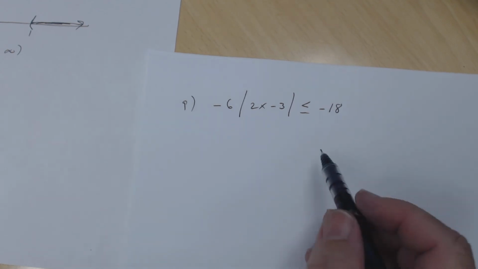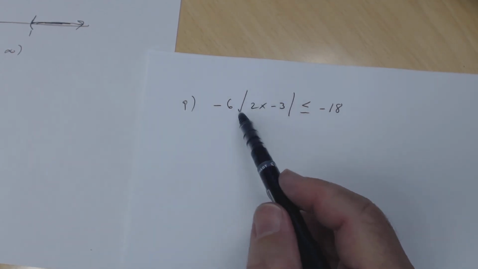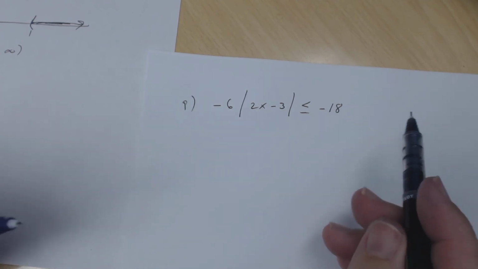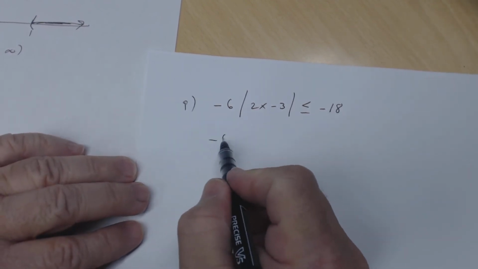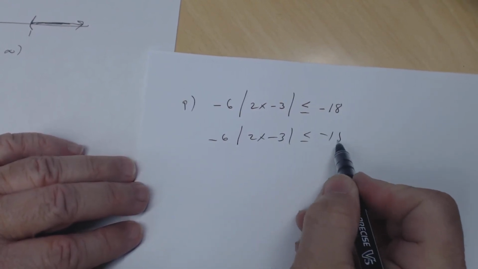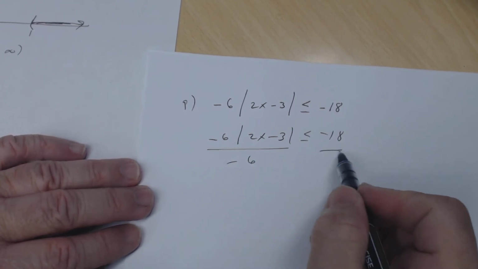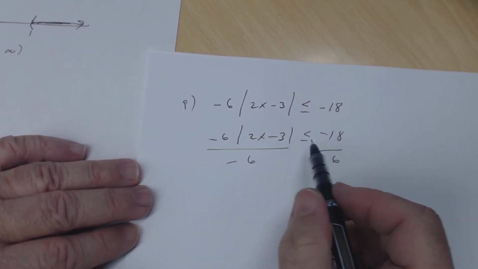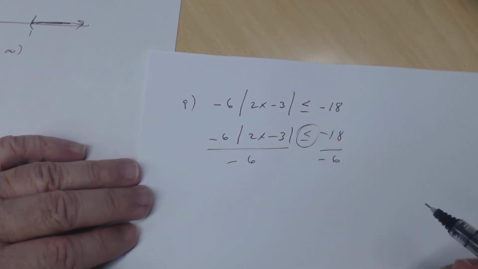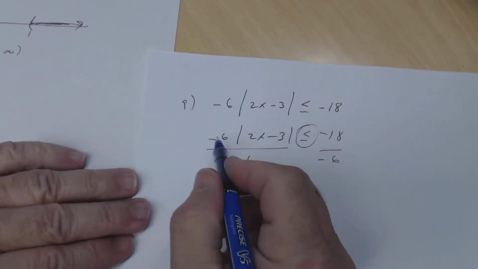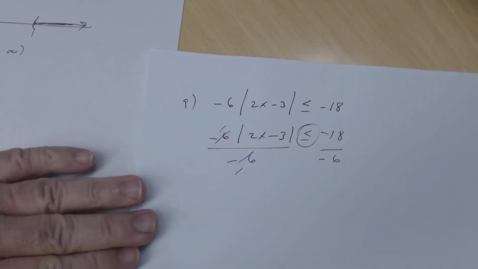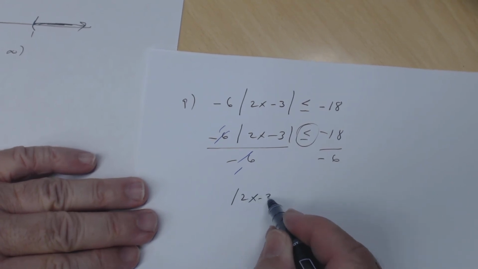All right. So, again, you got to get the absolute value by itself. So right now, it's multiplying by negative 6. The opposite is to divide both sides by negative 6. Now remember, if you multiply or divide an inequality by a negative number, which I am here, you've got to reverse the symbol. So negative 6 divided by negative 6 is 1. 1 times the absolute value of 2x minus 3 is the absolute value of 2x minus 3.